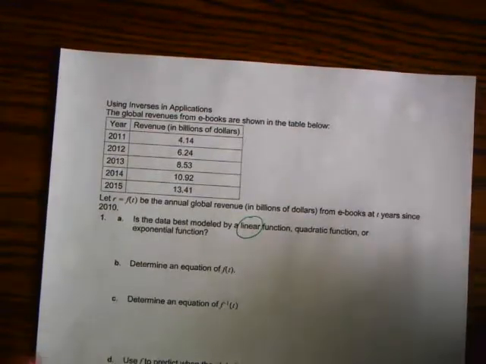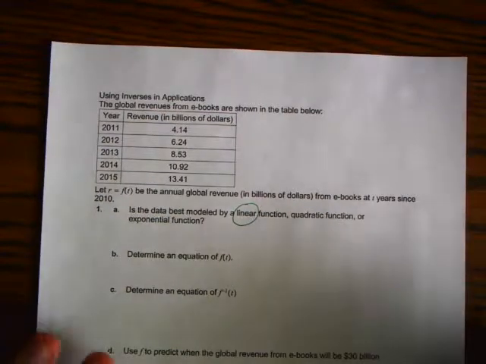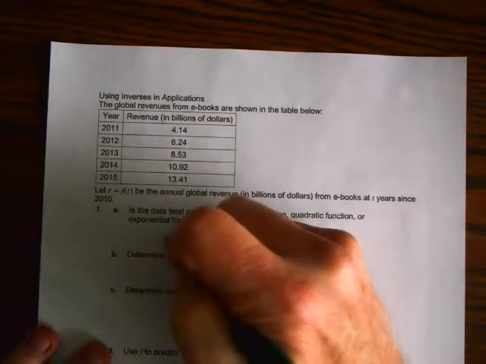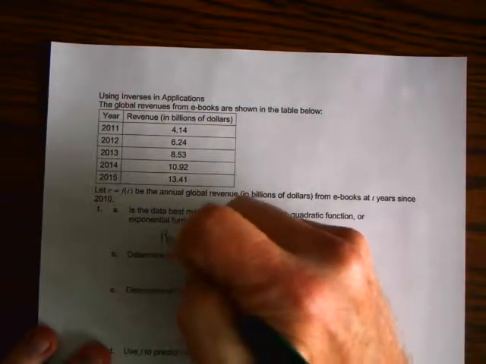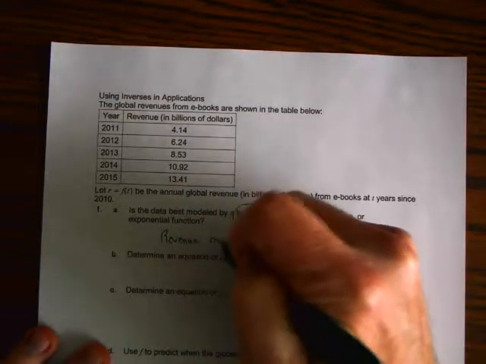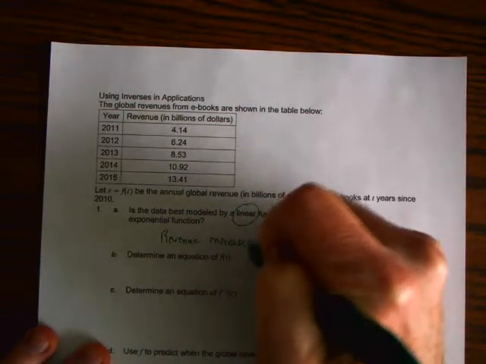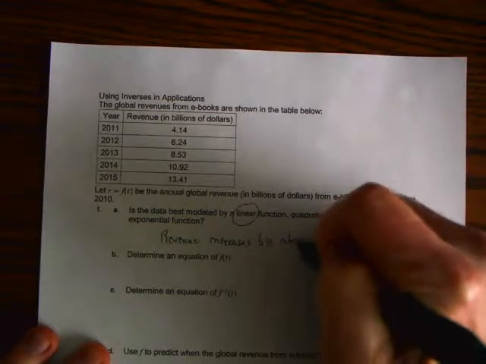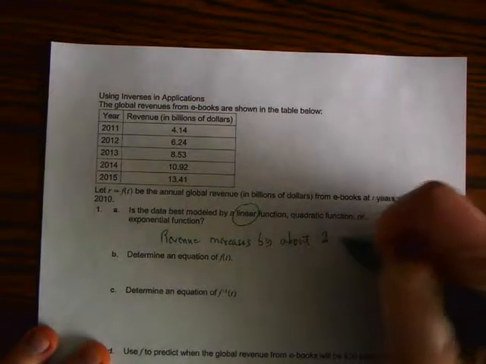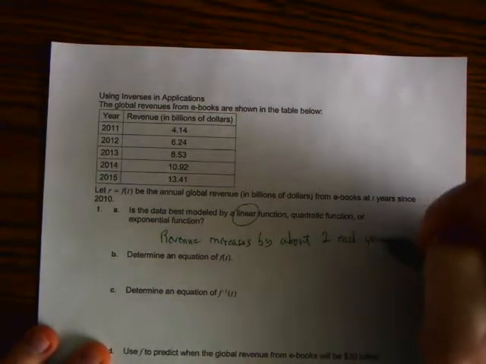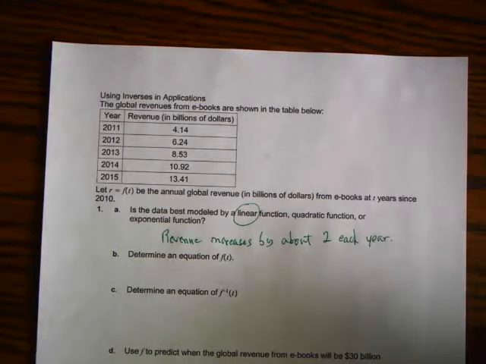If it were on a test, I could give one of two answers. I could say revenue increases by about 2 each year. Or I could say I drew the graph and it really looked linear.